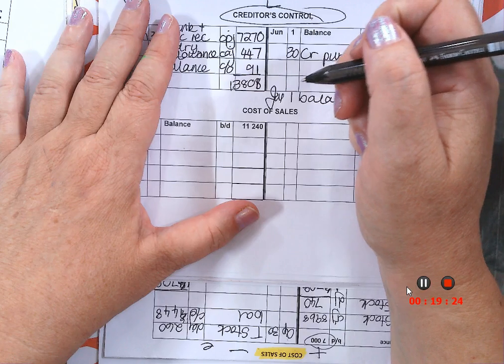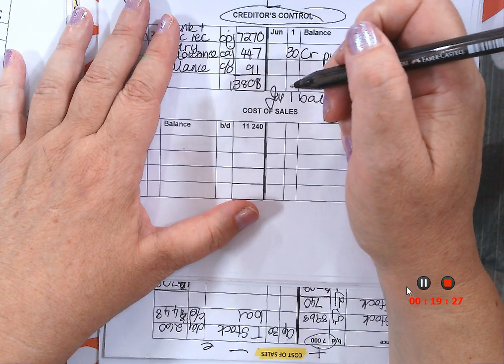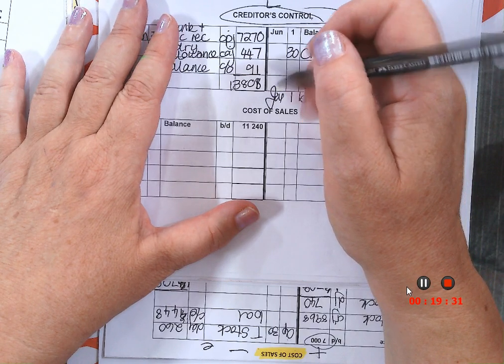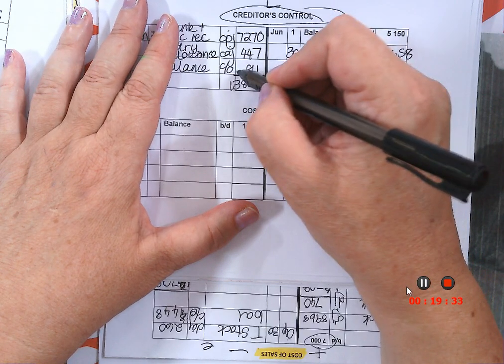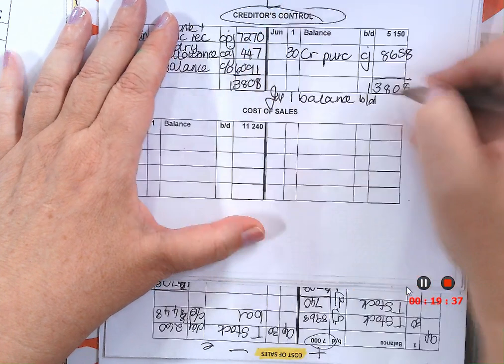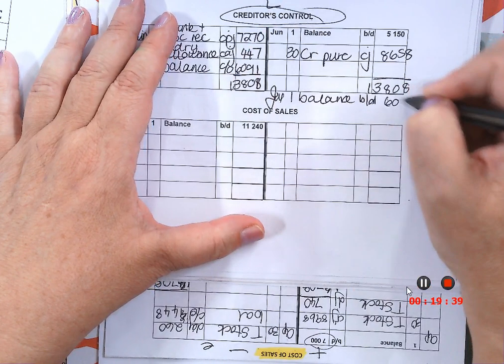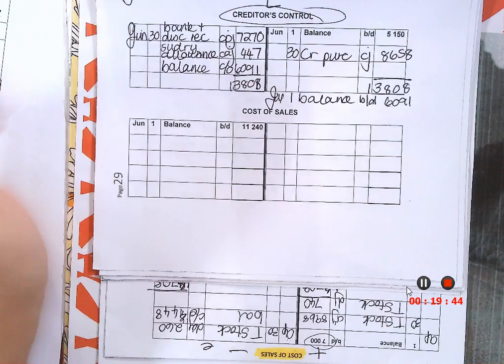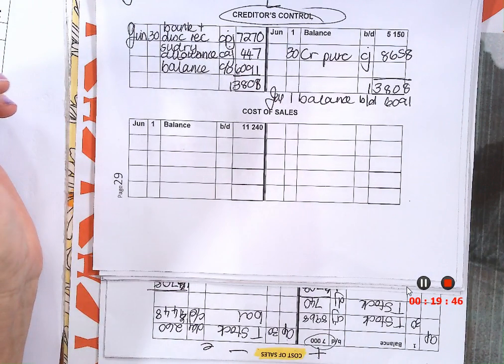Anybody? What is this? Yes, for the bank plus discount receipt, so you can never write bank alone. It's always with discount.